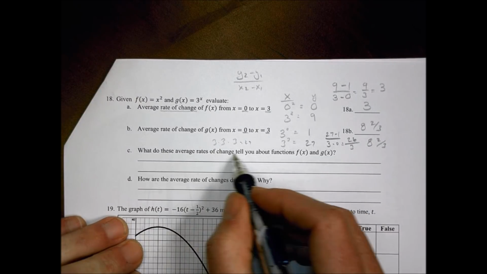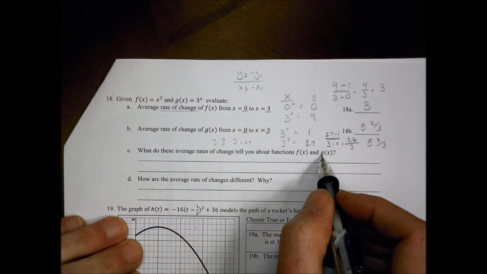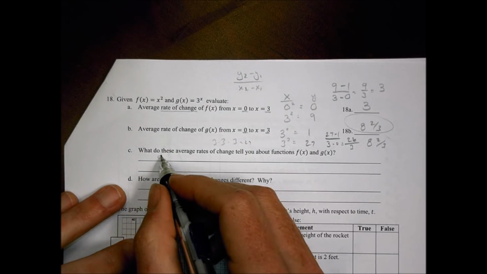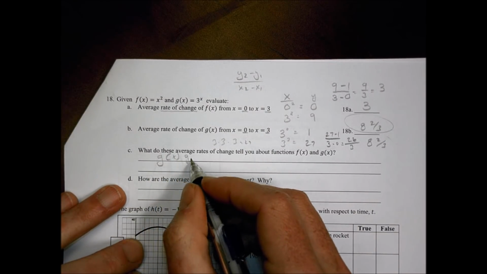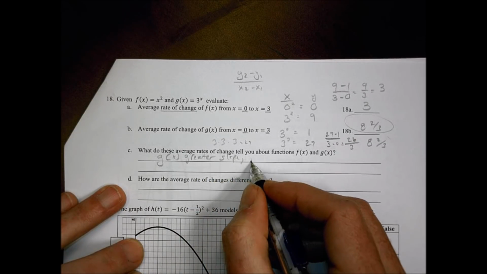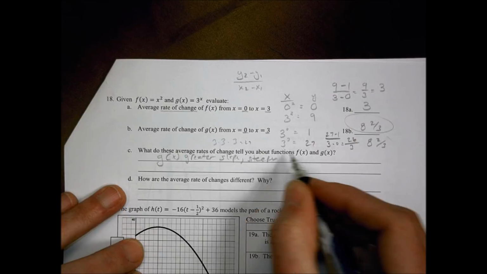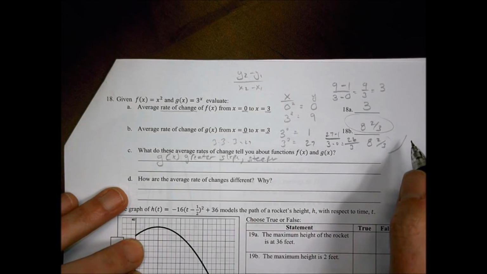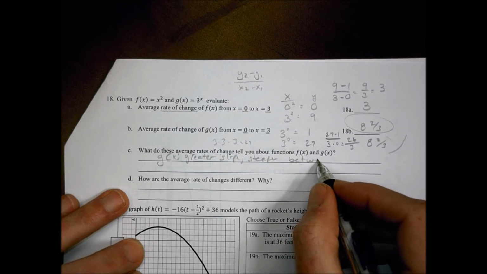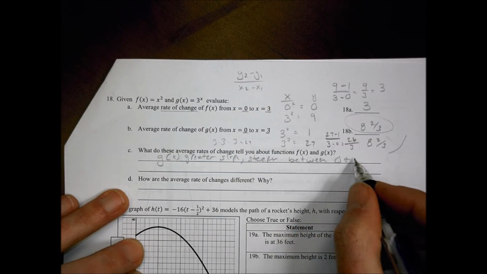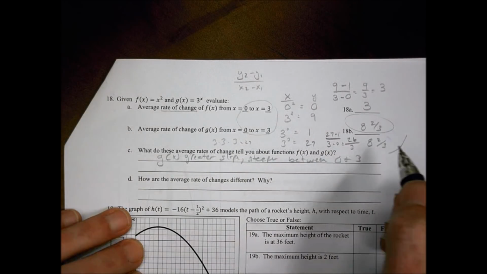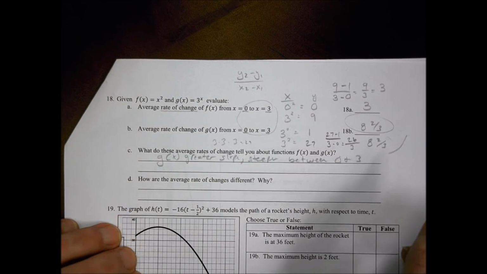What do the average rates tell you about the functions f of x and g of x? What we can see here is g of x has a greater slope, right? So it's going to be steeper. If you were to graph that out, it's going to be a steeper slope than f of x. But that happens between 0 and 3, which should be clear, because we're using the same section there. It might change someplace else. Between 0 and 3, g of x has a steeper slope.